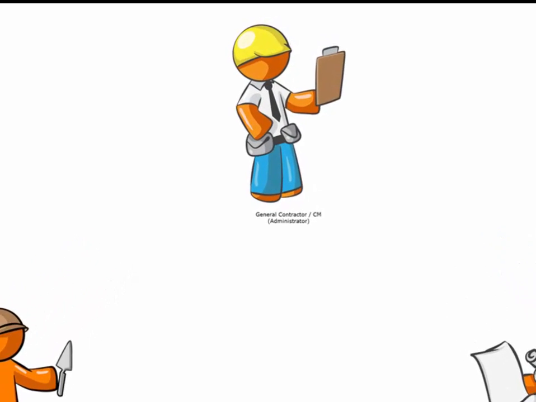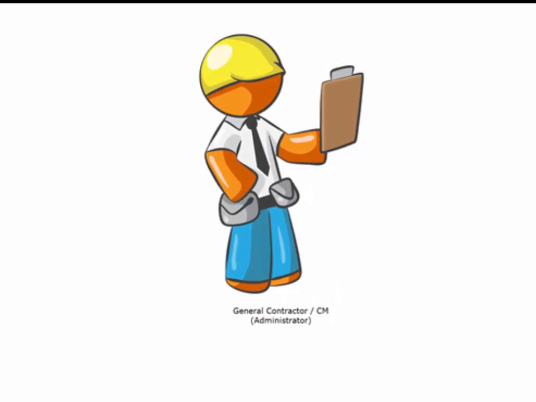The first is the construction manager or general contractor, who is responsible for creating a list of the submittal items that need to be submitted by the subcontractors. The general contractor or CM is also responsible for managing the overall review process.